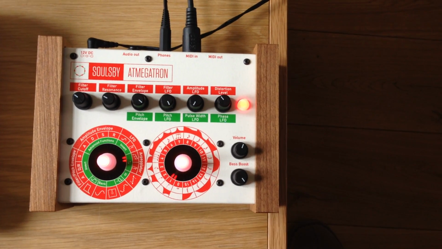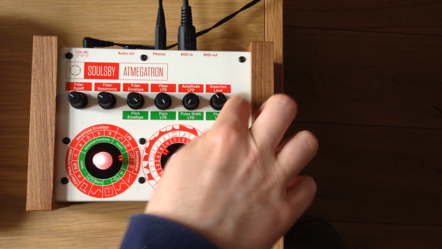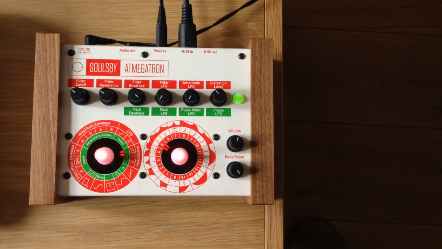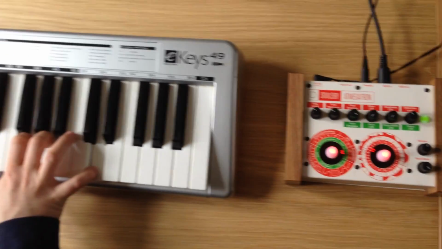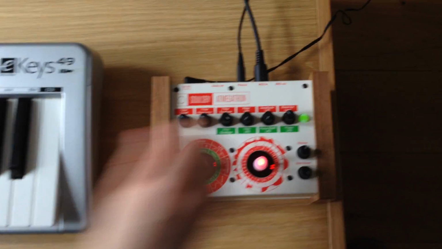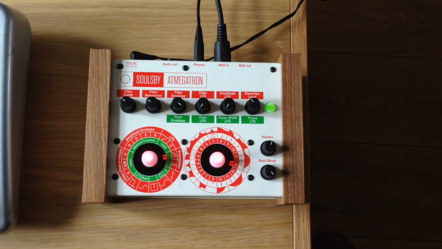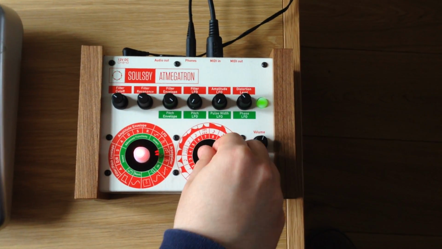Oh, it's because it's been modulated. It doesn't quite sound like that though. Let's turn that down a bit. And then when you get up here, they're just a bit crazy.